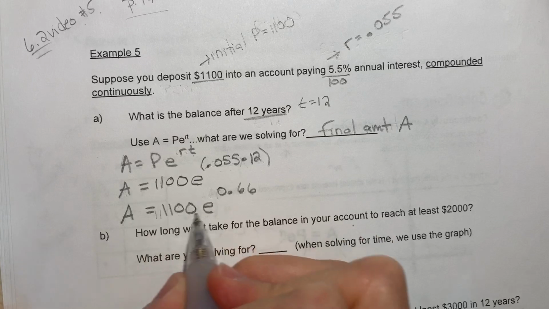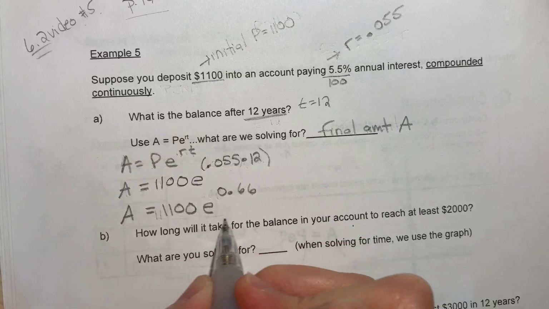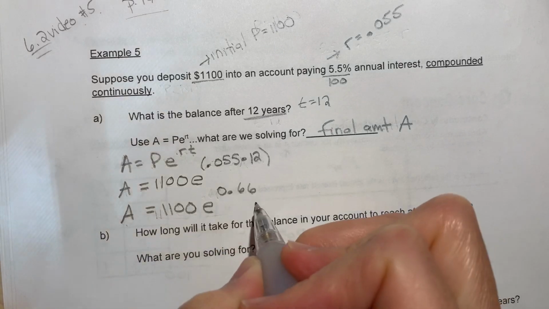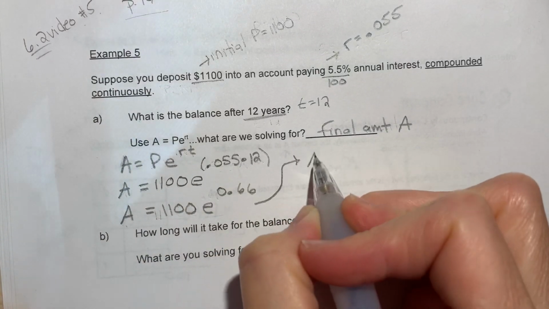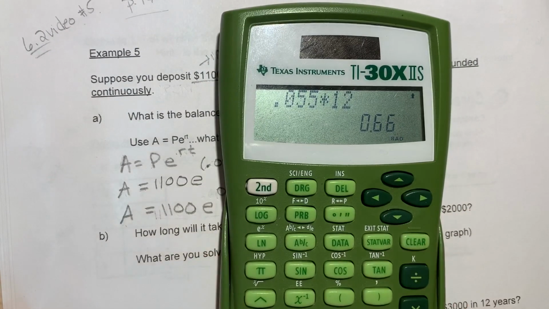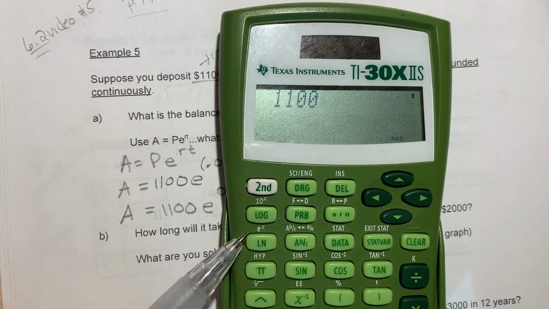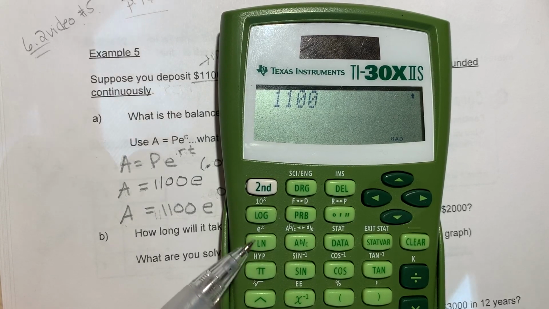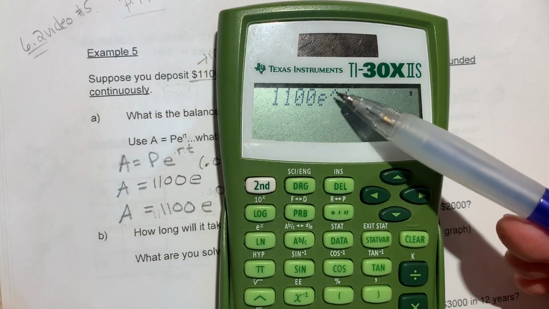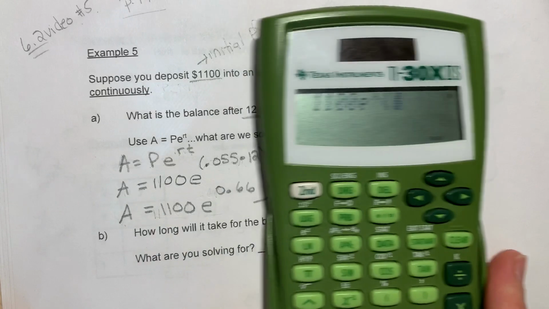Okay, now this entire line here we can put in the calculator. Remember, A is what we're solving for. So I'm going to say A is going to be equal to, and I'm going to put all this in the calculator. So 1,100 E, so remember my E is right here. It's the second function of that natural log button. So second E, and it automatically makes it an exponent.